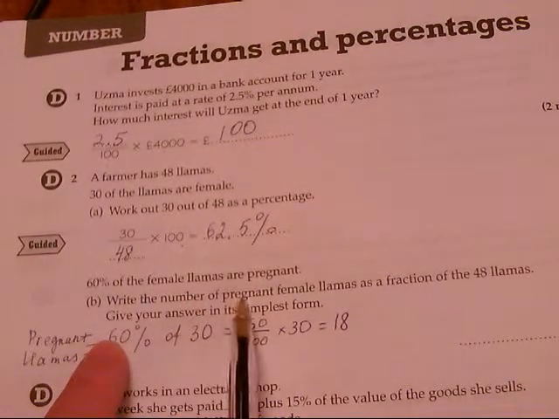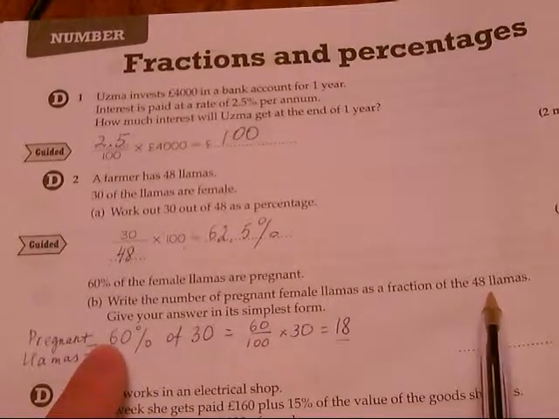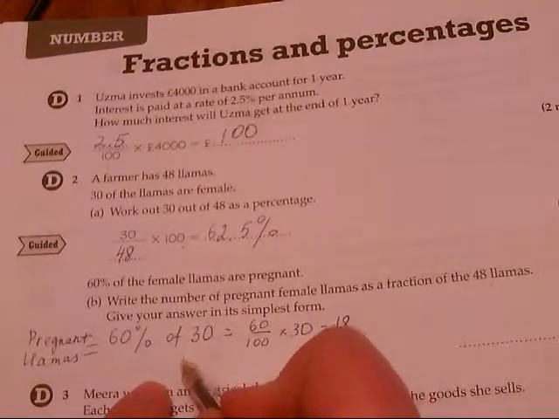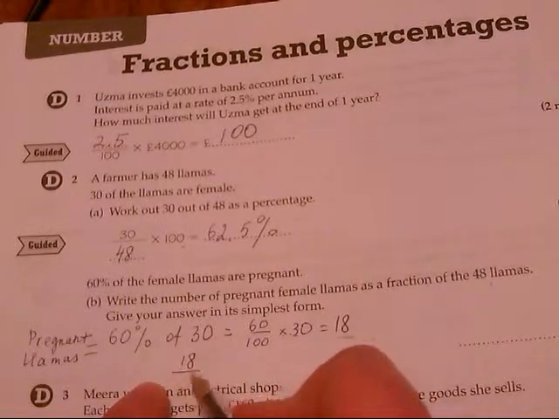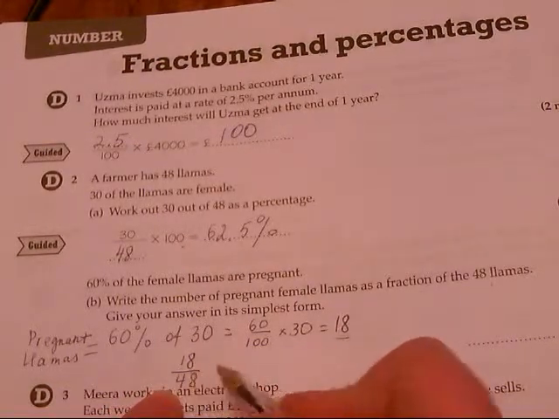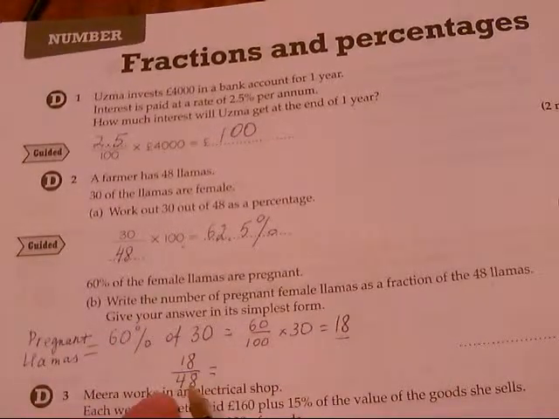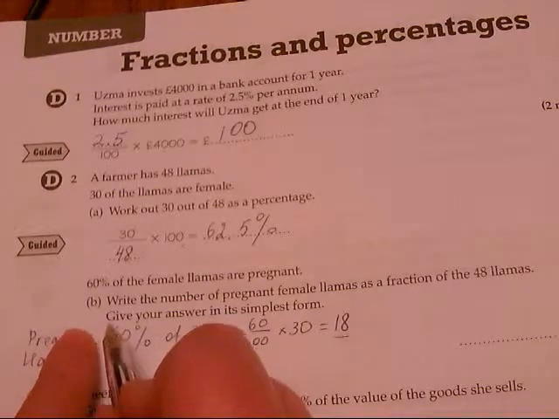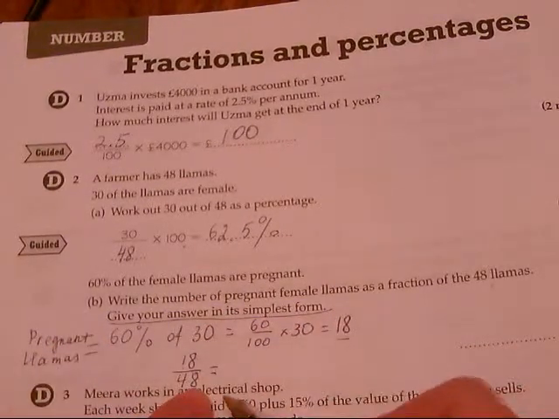Write the number of pregnant female llamas, which is 18, as a fraction of 48. As a fraction it will be 18 pregnant female llamas out of 48 llamas. That's almost the answer, but they also want our answer in simplest form.